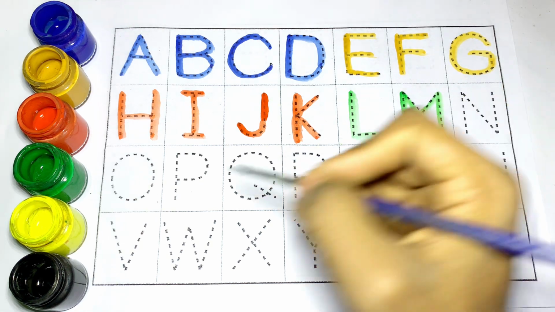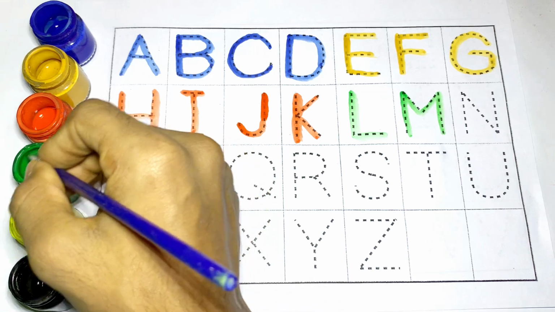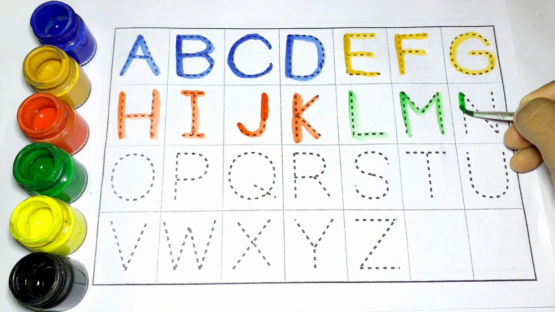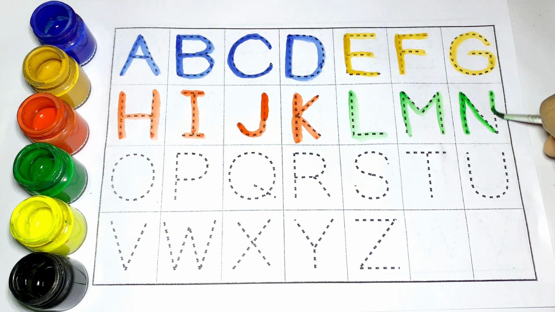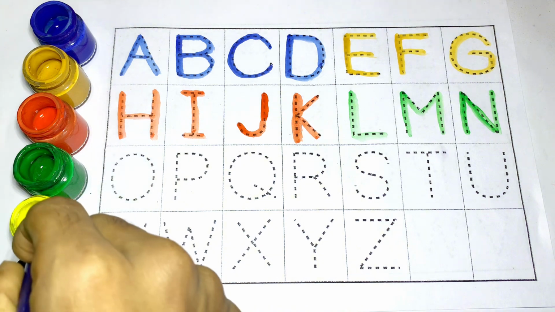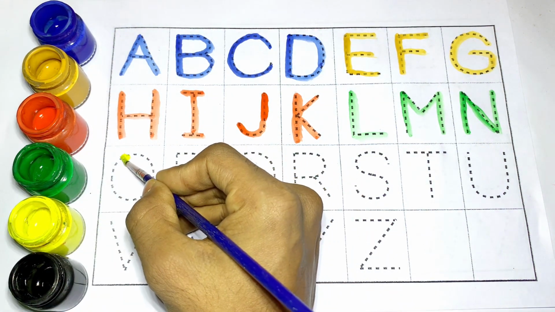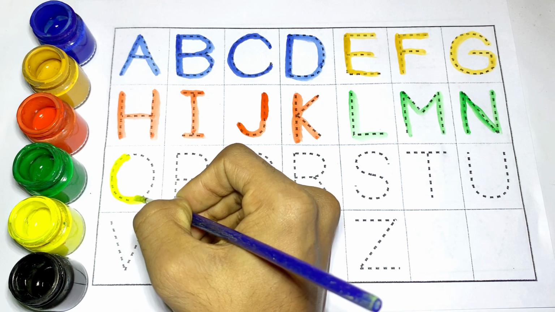Kids now draw N. N for nest, N for nose, and use green color. Kids now draw O. O for orange, O for octopus. The alphabets of O, and use yellow color.